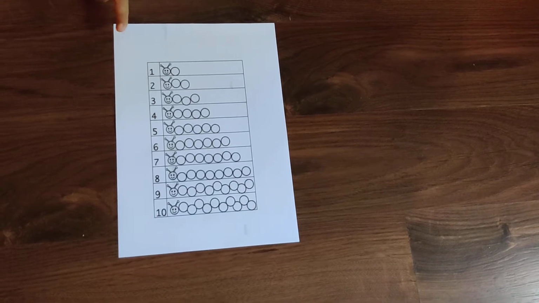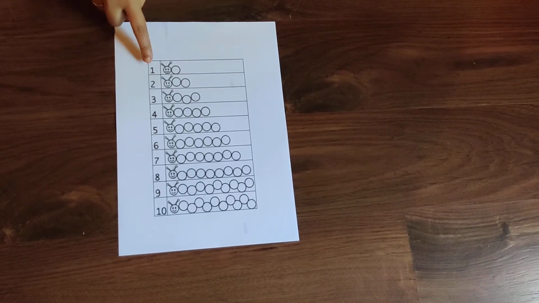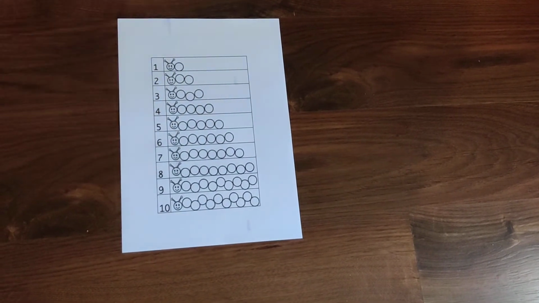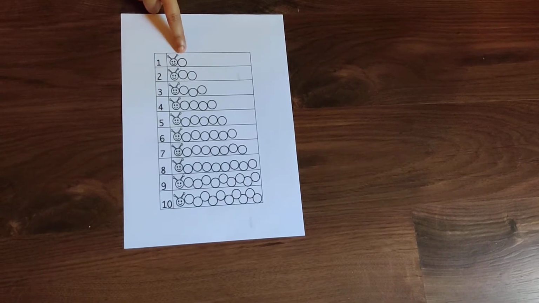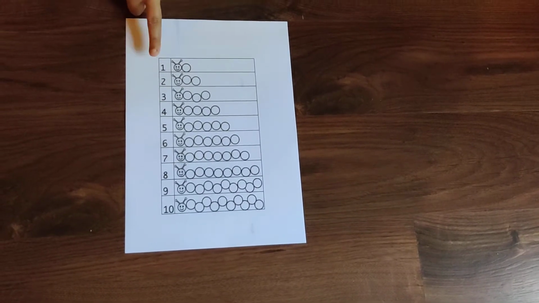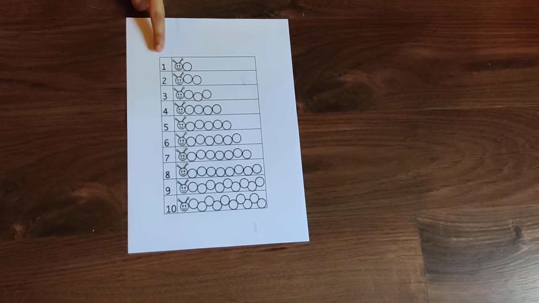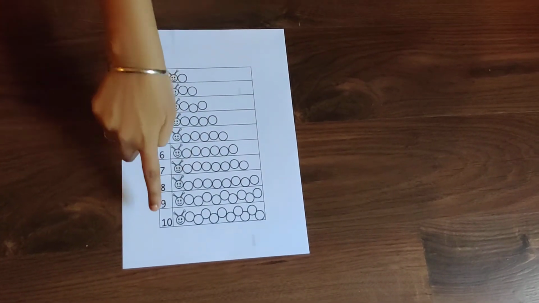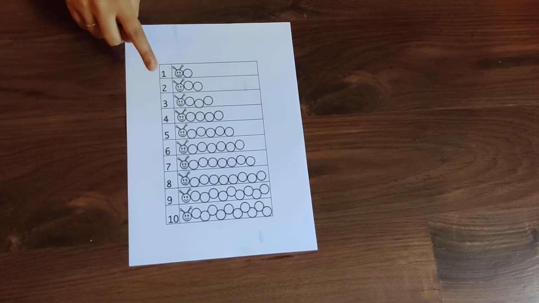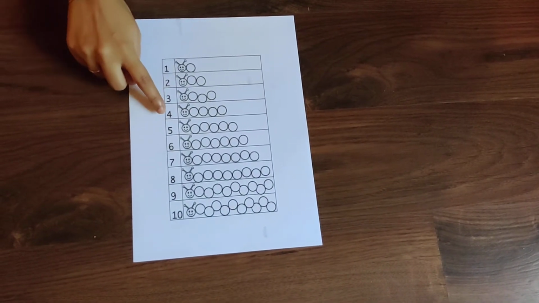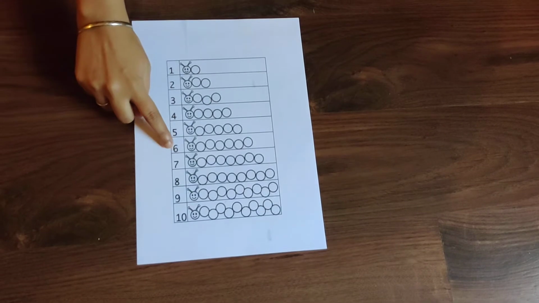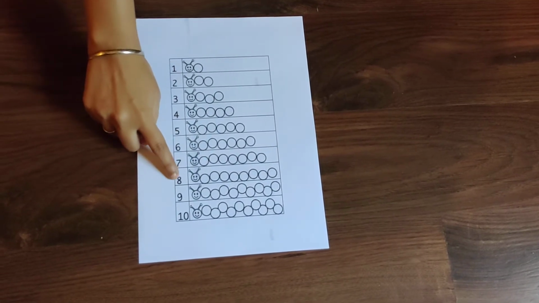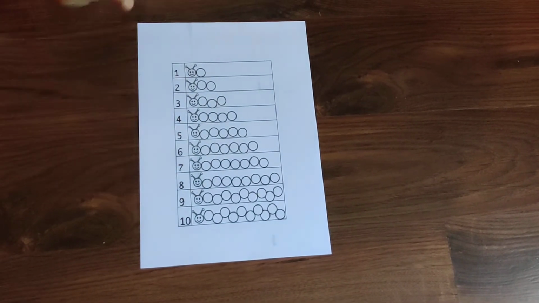With this sheet, your children can practice identifying numbers 1 to 10 and counting objects that are equal to that in quantity. For example, first show your child this sheet and ask them to identify the numbers 1, 2, 3, 4, 5, 6, 7, 8, 9 and 10.